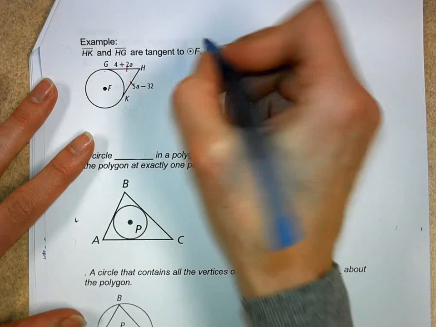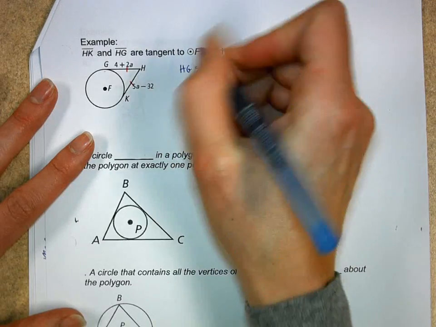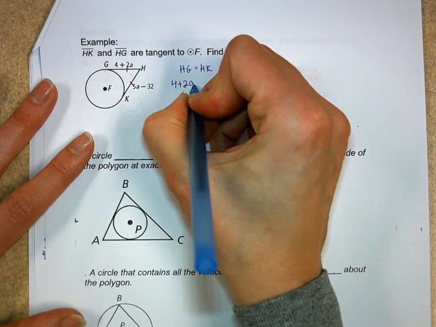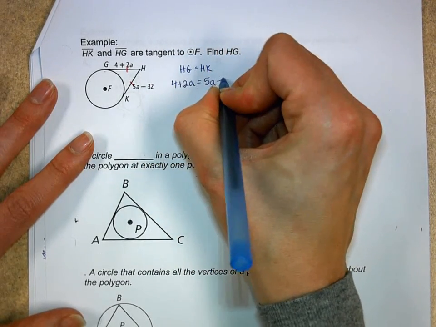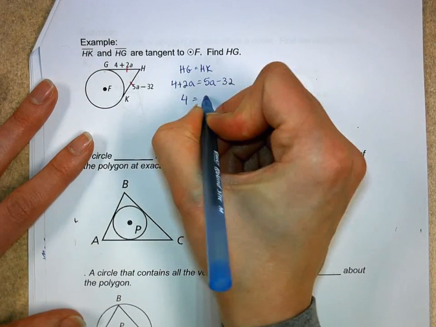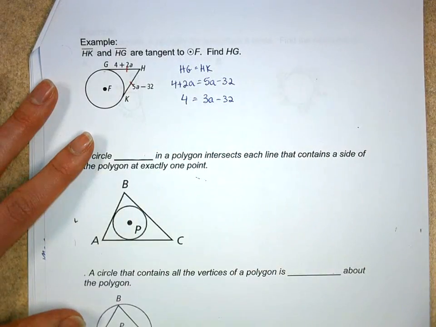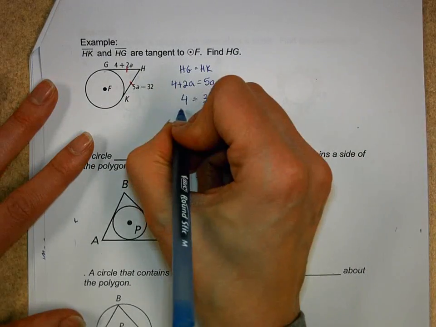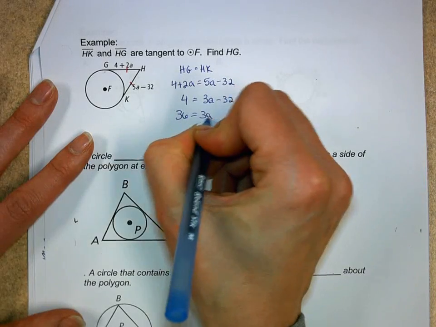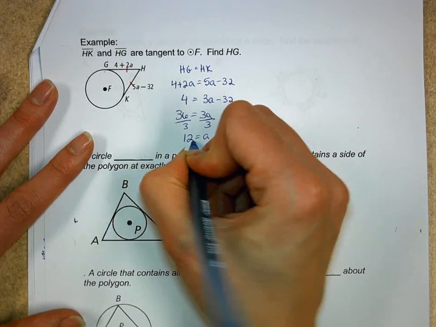So that means all you have to do, because HG is equal to HK, is 4 plus 2A is equal to 5A minus 32. So you subtract 2A from both. So that's 3A minus 32. Add 32 to both sides, so I get 36 is equal to 3A. Divide by 3. A is equal to 12.